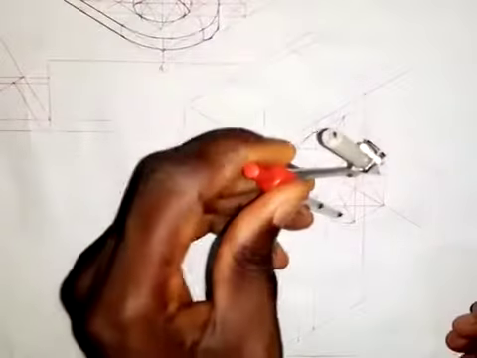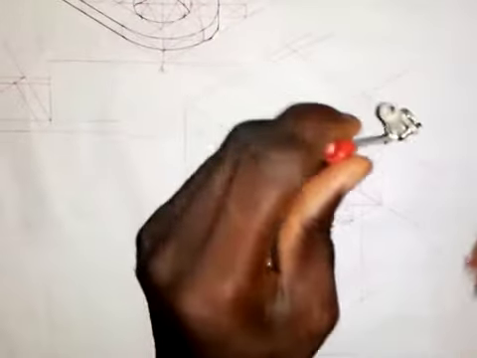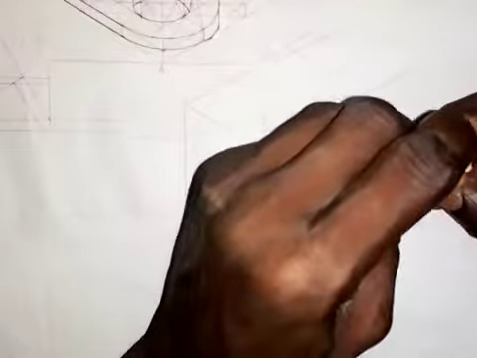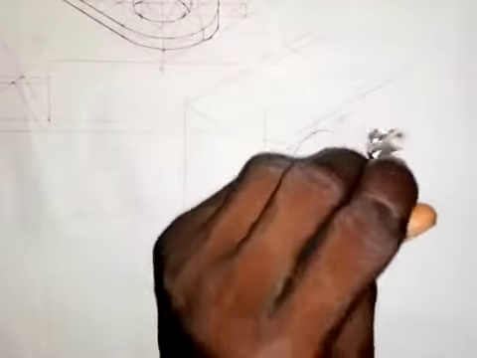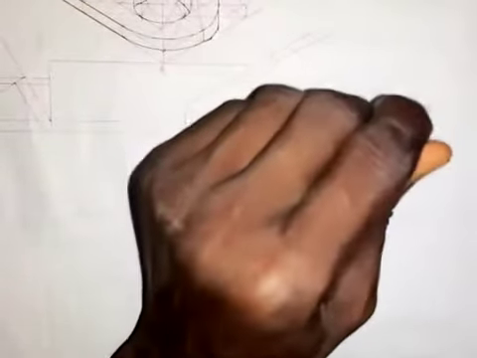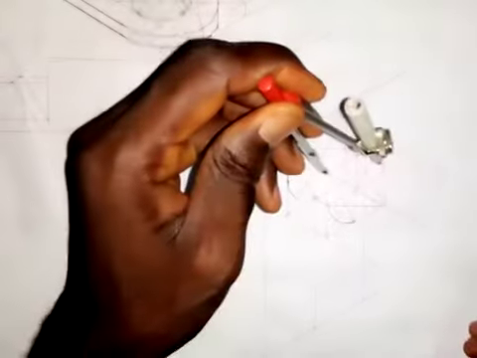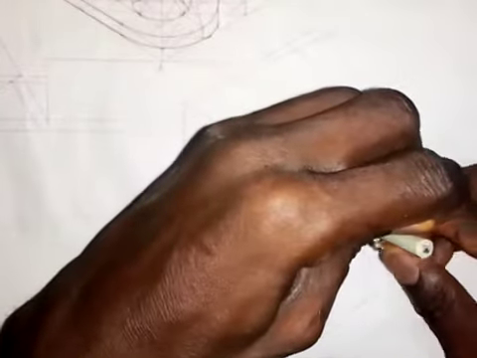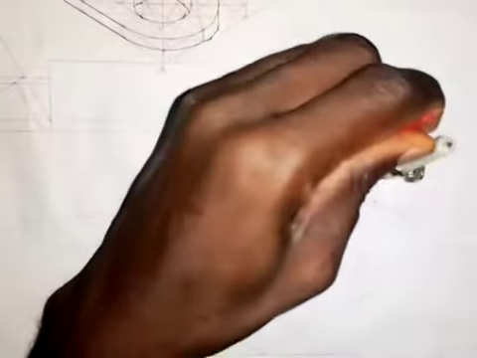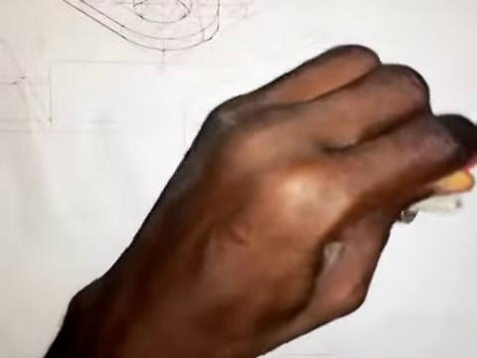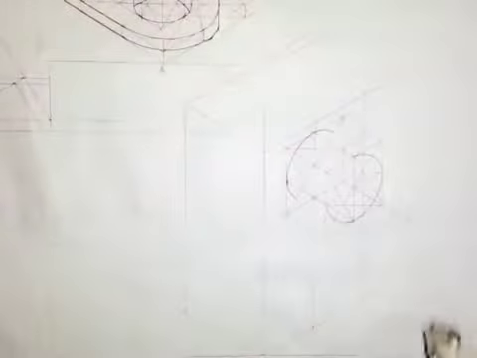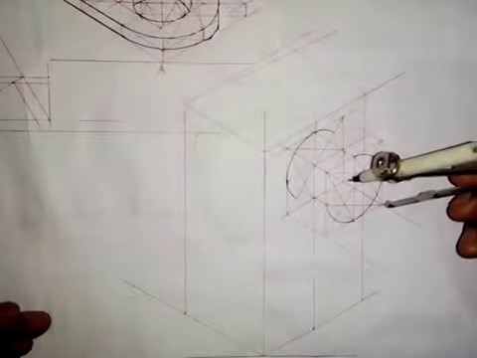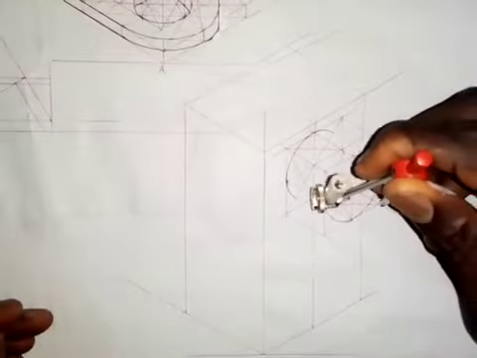So then, putting at this point, I will extend it here. So here I will draw an arc like this. Then I'll put at this point, so extend it here. Okay, so I'll join this together like this. Then I'll put at this point, so touch this point.